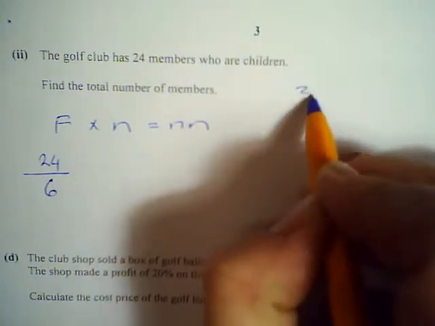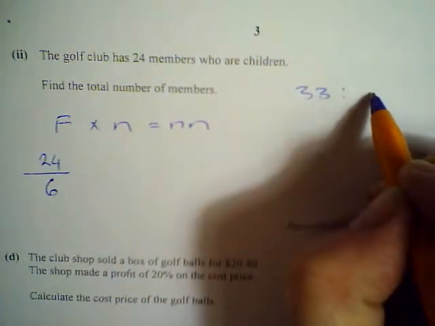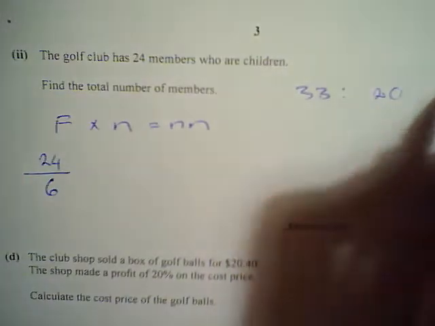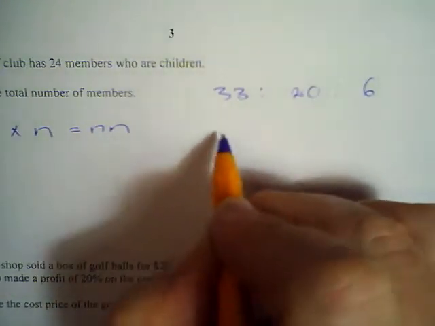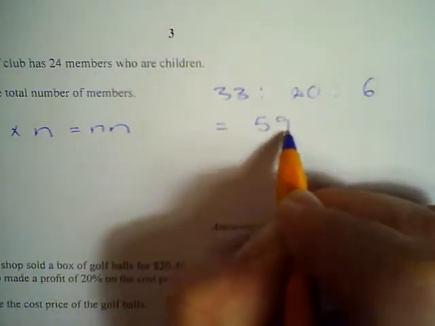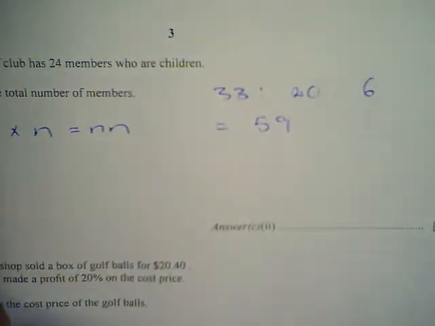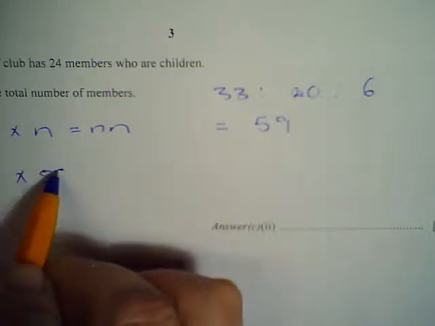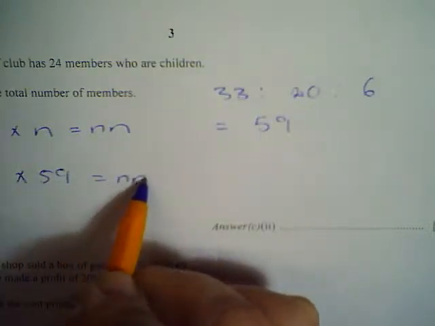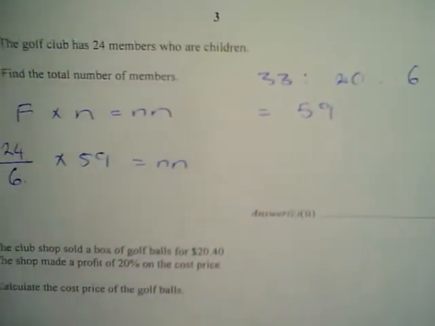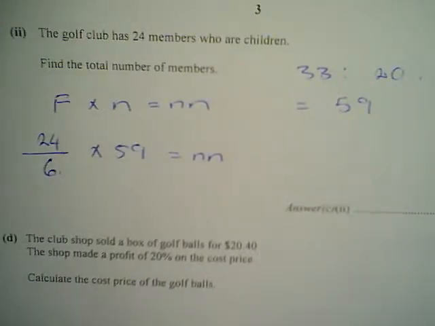So we have 33 and 20 and 6. That gives me a total of 59. So it's 24 parts out of 6 times 59 would give me that other number. And then if I do that calculation, I get the total number.